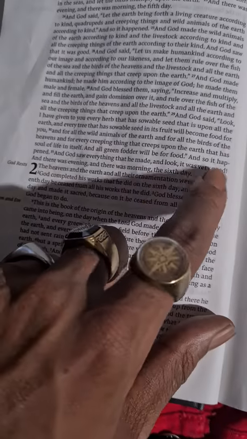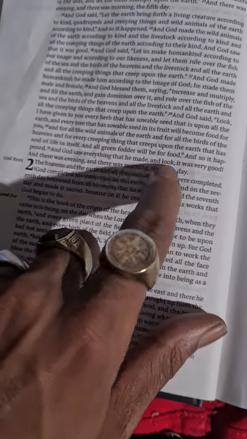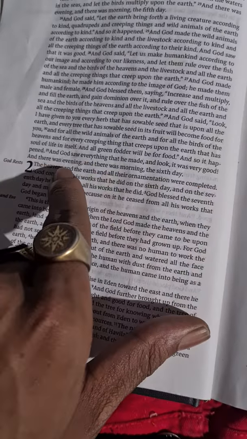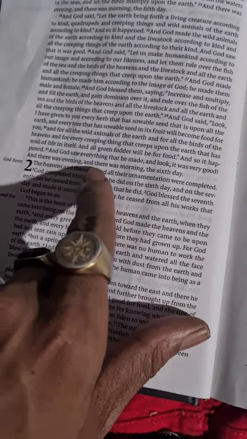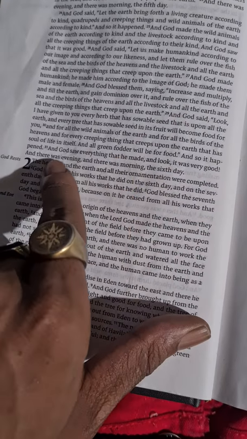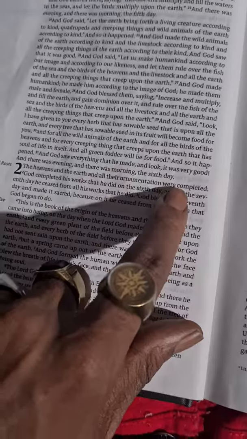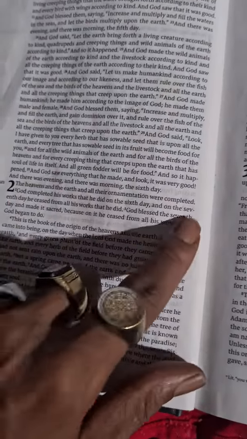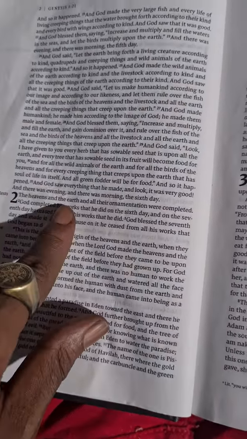And look, it was very good. So God, that means God agreed with it. So for the most part, there was evening, and then there was morning. So he is the one that moves through the evening and the morning. And then there was the 6th day, aka the 7th day comes after. So the first paragraph should tell you.